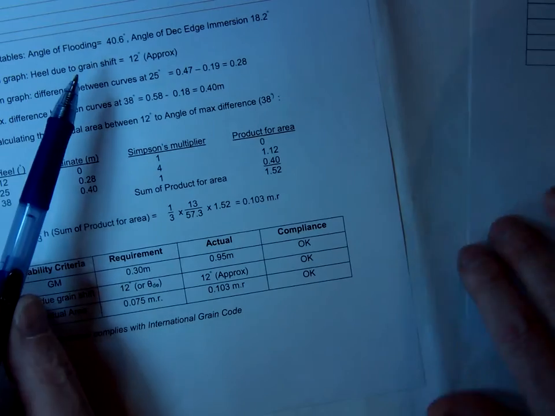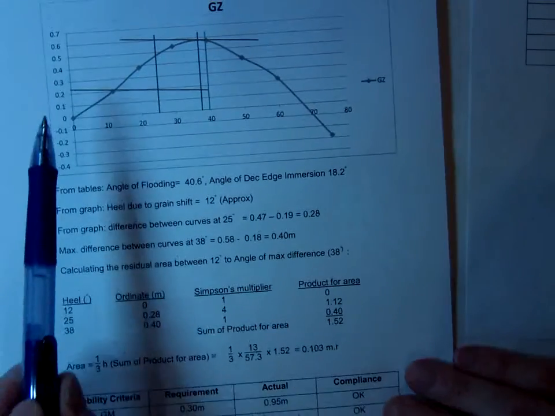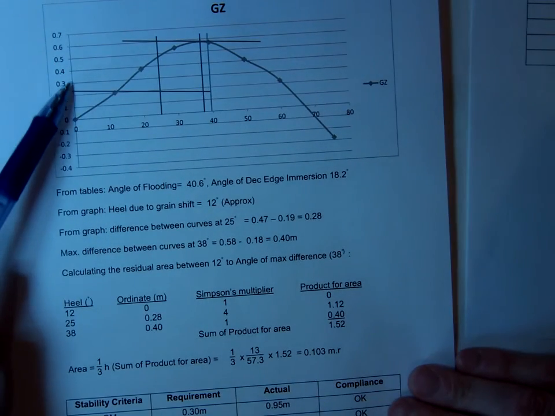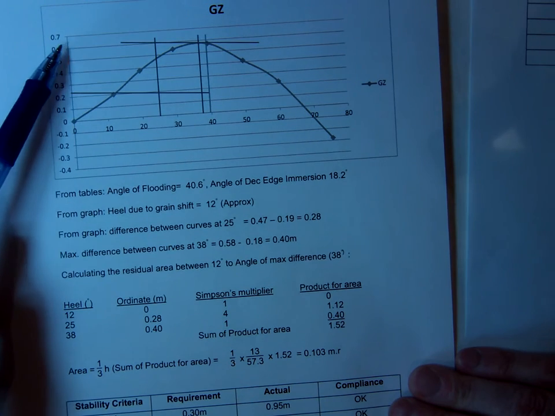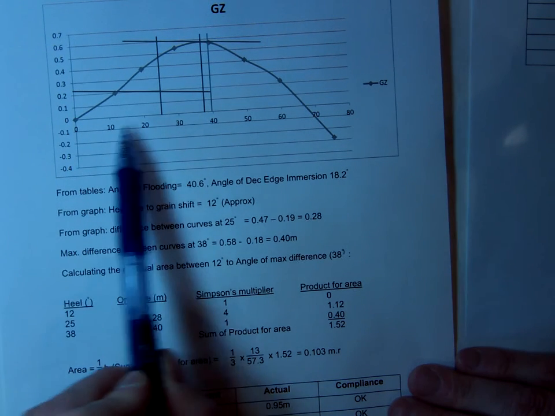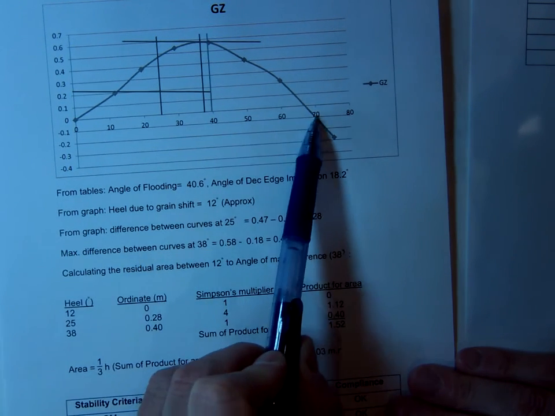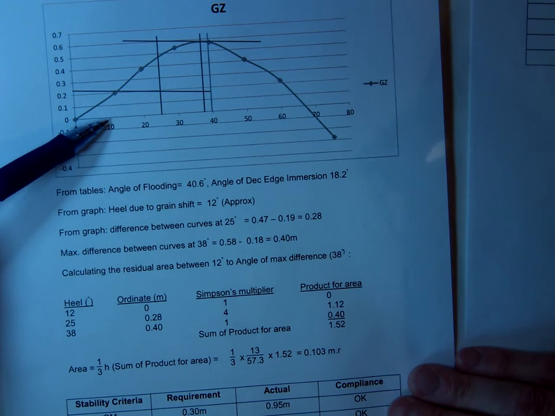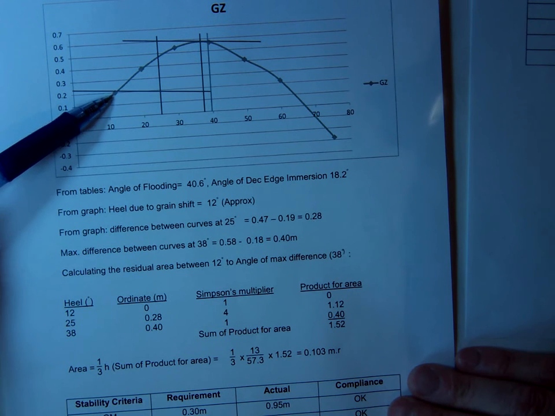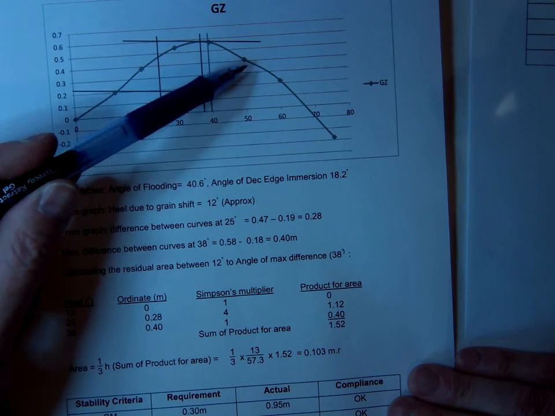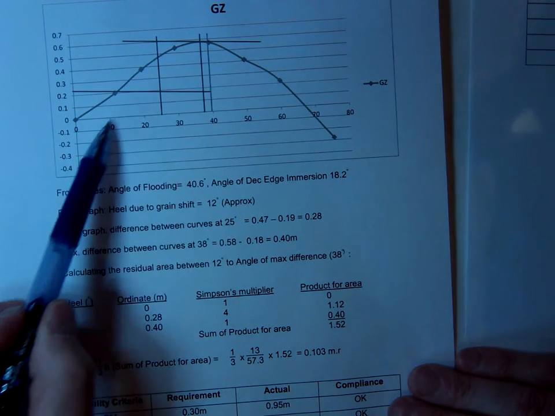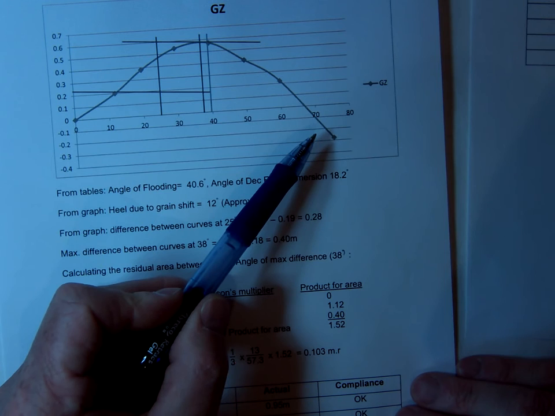We can then draw our standard GZ curve. We've got the GZ values along the y-axis, the angles here 10, 20, 30, 40, 50, 60, 70. Don't make the mistake of putting the 12 degree angle at 10. Make sure when you've got your scale you actually have this value at 12 degrees. So we mark off 12, 20, 30, 40, 50, 60 and 75, and there's our GZ curve.